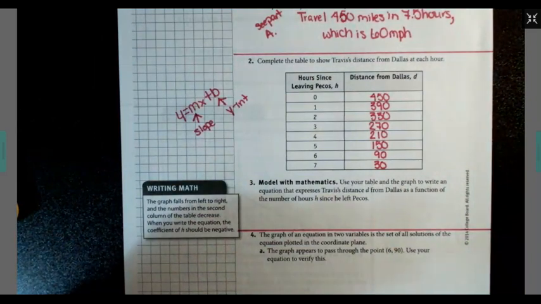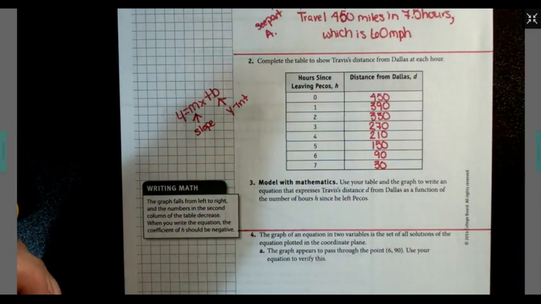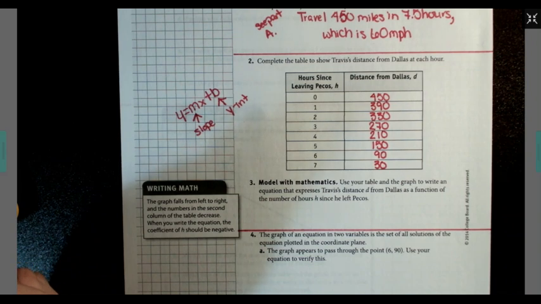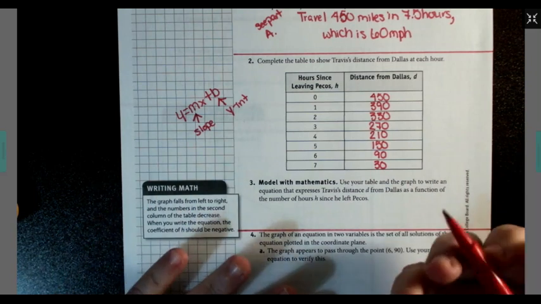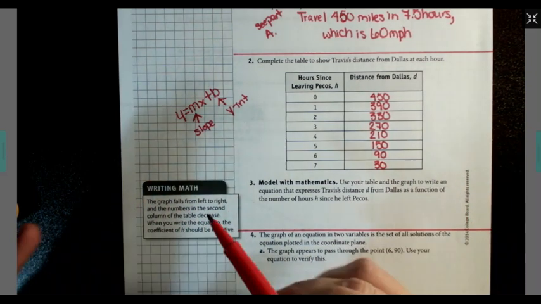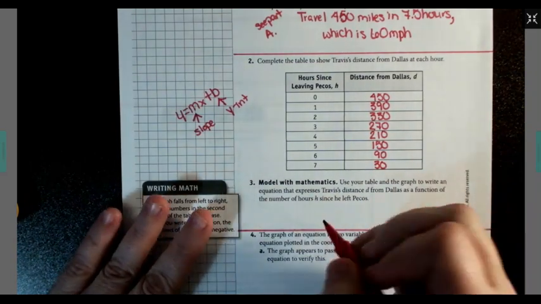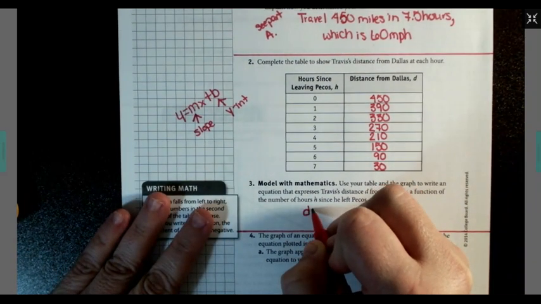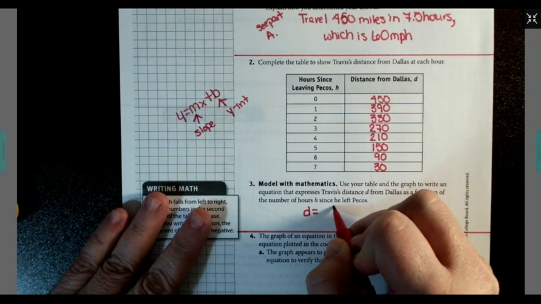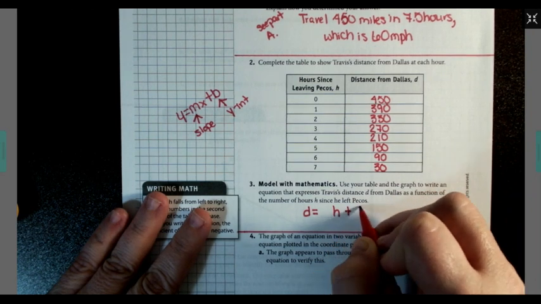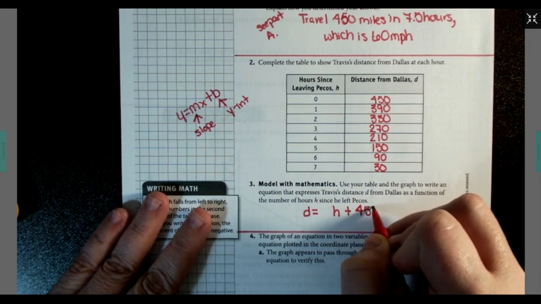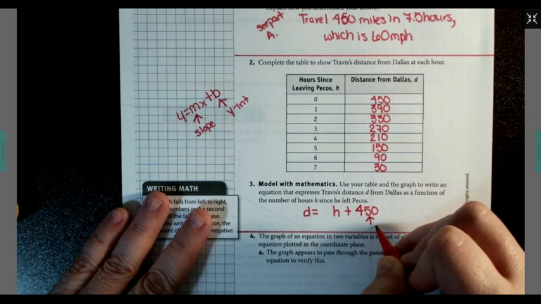Now, I know that my y-intercept in this case is 450 because that's how far he is from Dallas at the time that he starts. So instead of me having y and x, I'm obviously going to have d and h. So d equals h plus 450. That's my y-intercept.